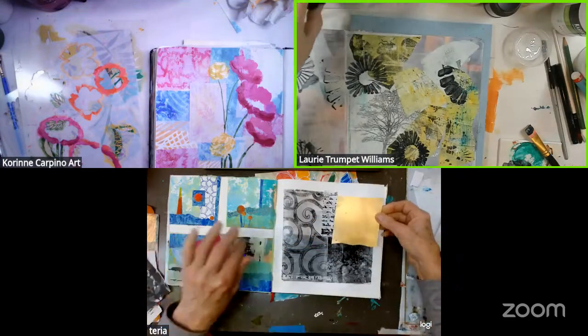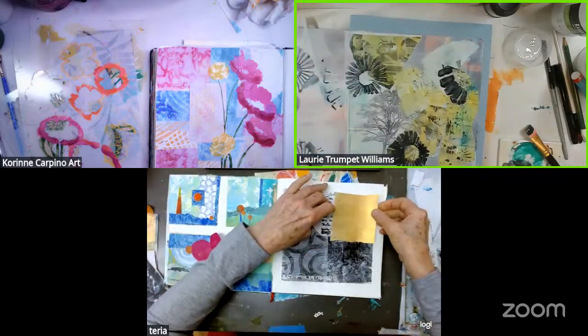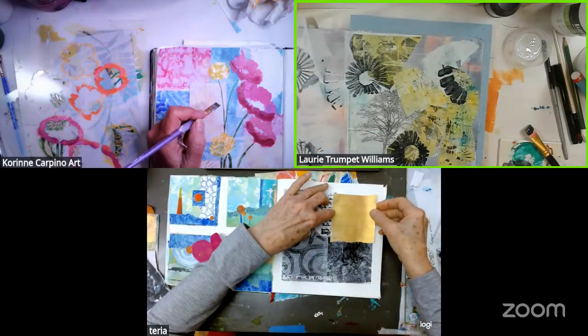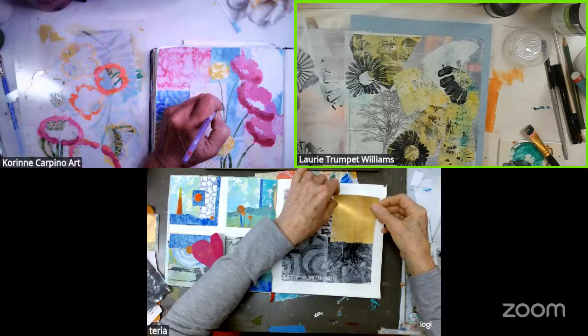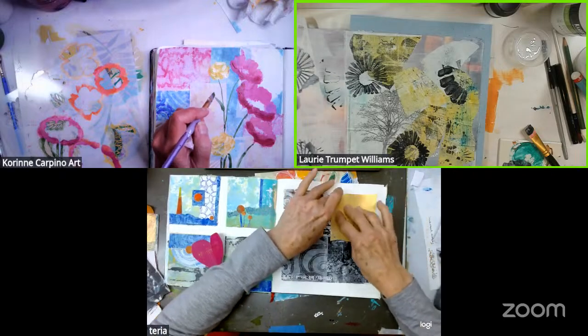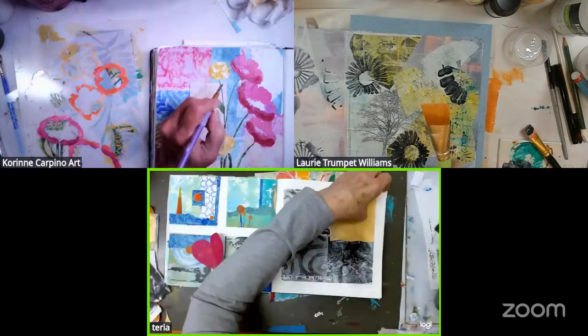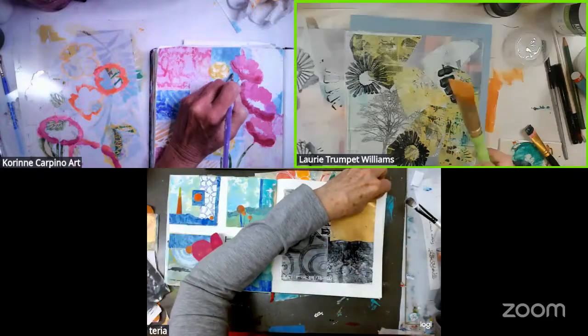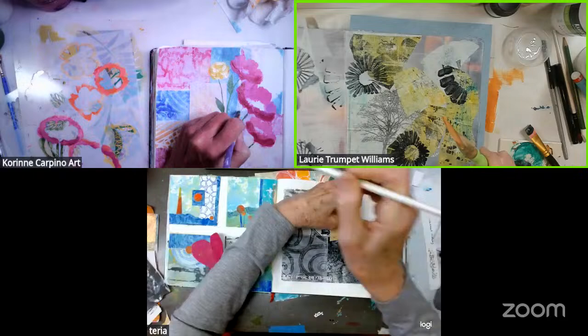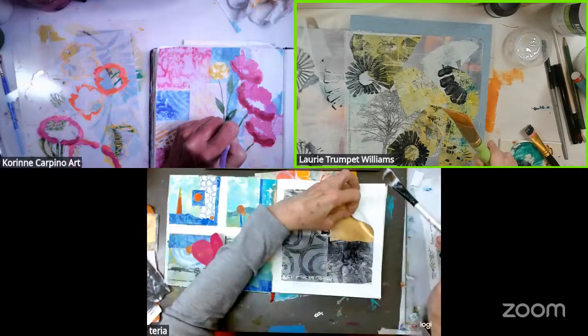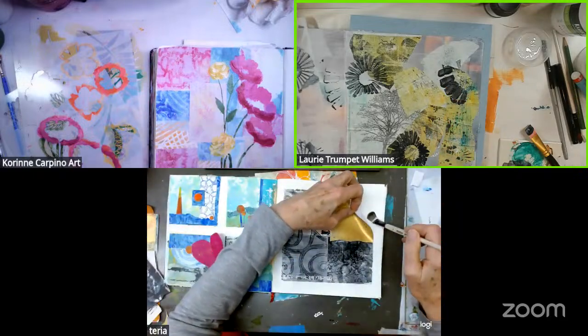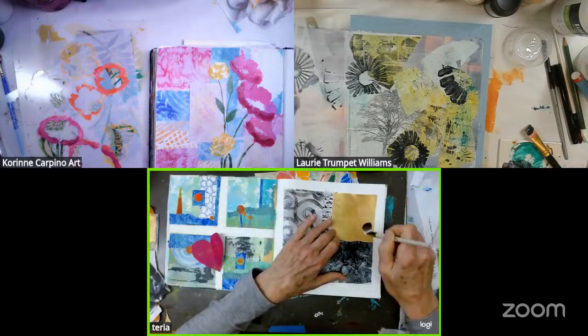But no, I like to use these wide mixed media brushes. I don't remember where I got them. I may have got them at Walmart. I love these for spreading gesso, for spreading the matte medium. I think they're great, but there's probably something better.